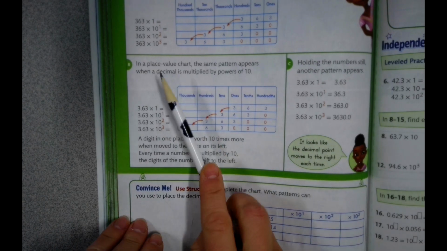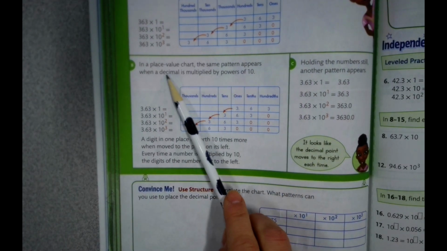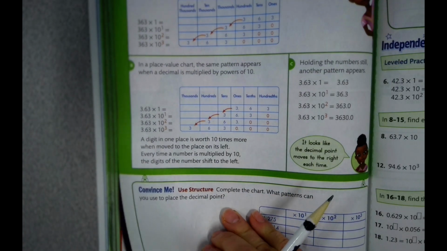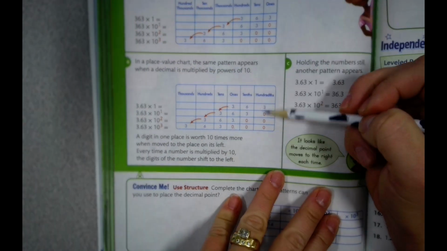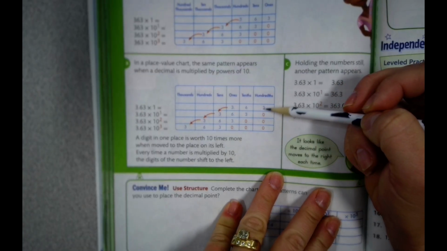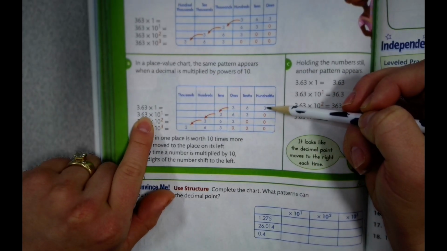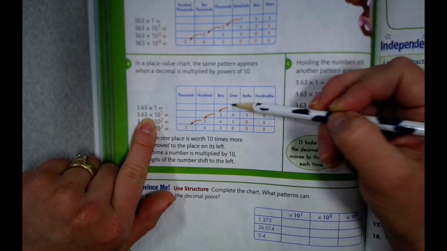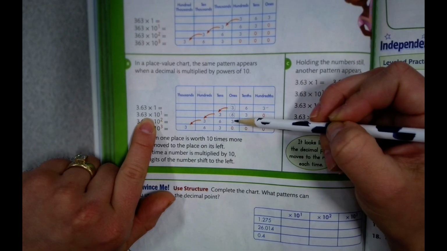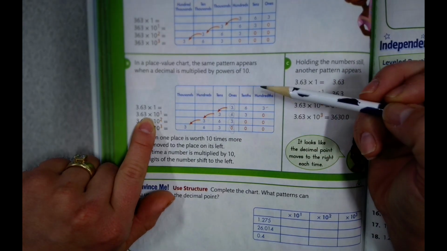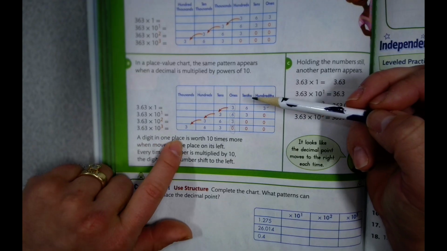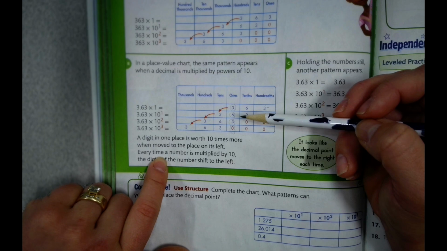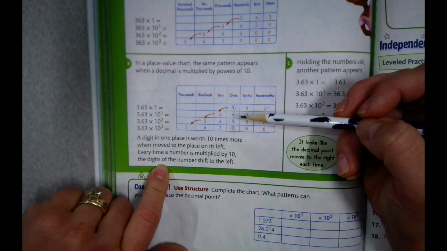So here in part B, in a place value chart, the same pattern appears when a decimal is multiplied by powers of 10. If you use a place value chart, which I mentioned on the previous page but didn't do, you could technically still add your zeros. So anything times 1 stays the same. Anything times 10 to the power of 1, you just put a 0 in and it bumps everything over. So in the ones place was the 3, but then everything bumped over, now it's the 6, everything bumped over, now it's the 3, everything bumped over, now it's a 0. So a digit in one place is worth 10 times more when moved to the place to its left. Every time a number is multiplied by 10, the digits of the number shift to the left.